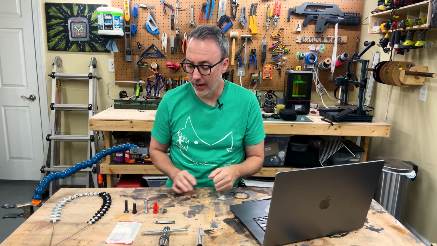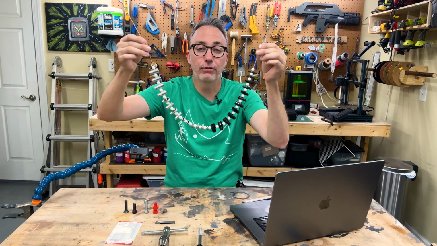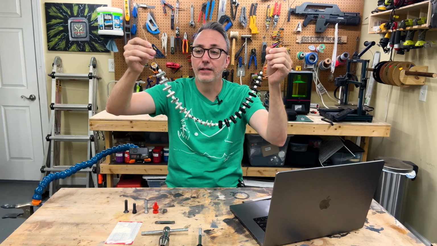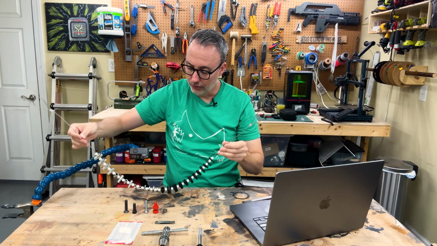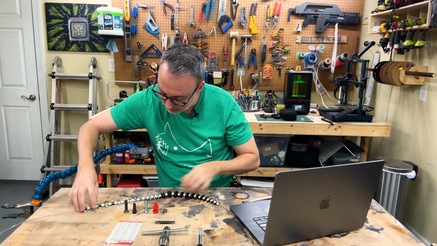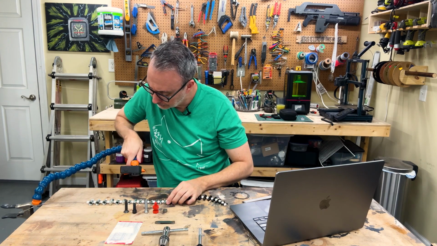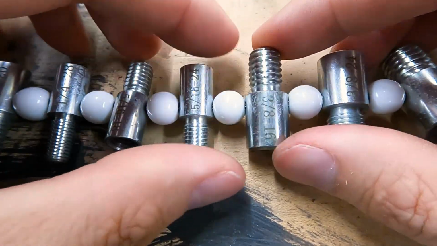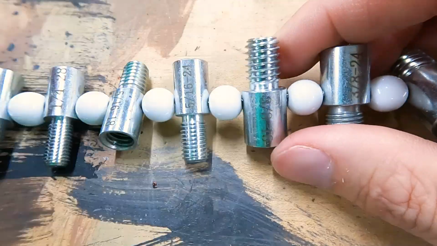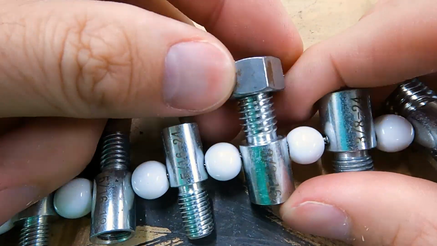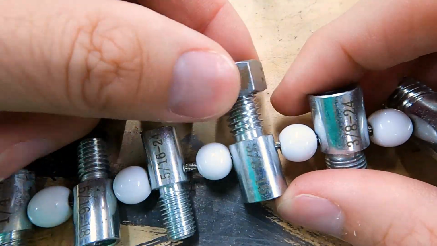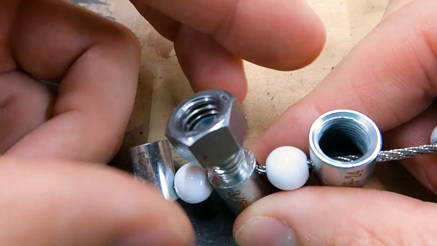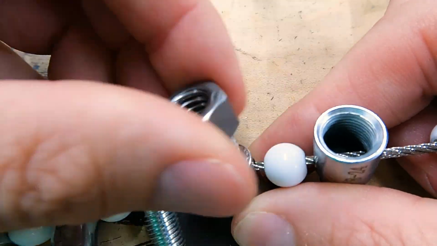All right, let me give you one more tool that you can use when you're trying to figure out what your thread is, if you're trying to match a thread. I've got one of these. It is basically a series of thread checkers for internal and external. So let me show you what we got here. You can see it's got the different thread types. Right here, I've got 3/8-16. So let's take my nut and check it against my threads. And sure enough, that screws on. So I know that's 3/8-16.